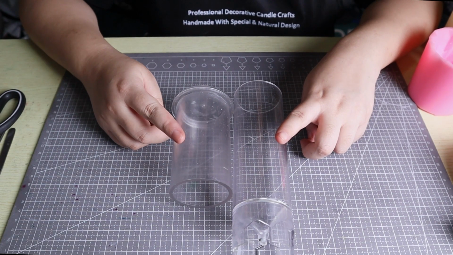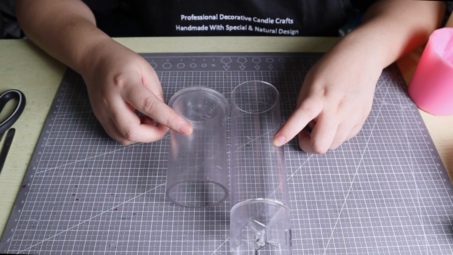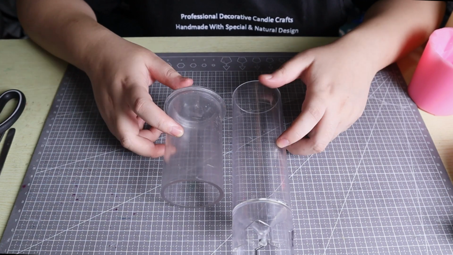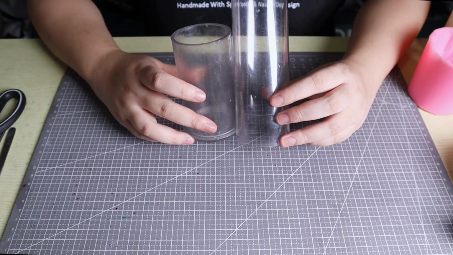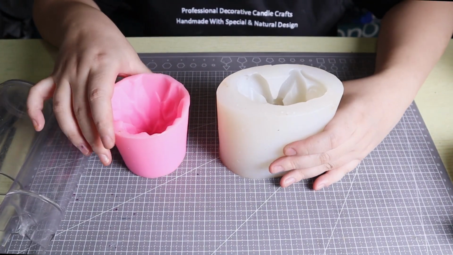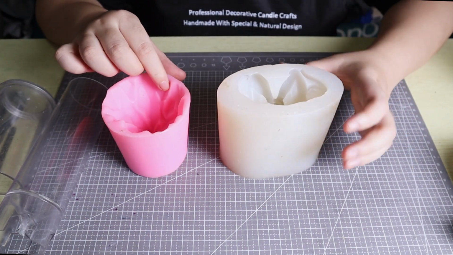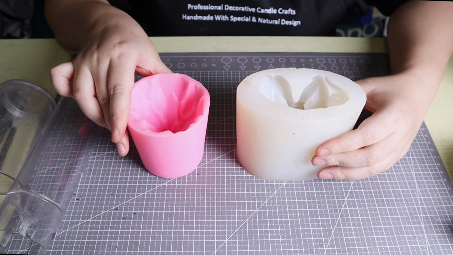Now let's learn about candle molds. Acrylic molds are commonly used to make pillar candles. Compared with molds made of other materials, pillar candles made with acrylic molds have a better luster. In addition, you can see the state of the wax in the mold. In addition to acrylic molds, silicone molds are also commonly used to make candles with interesting shapes.